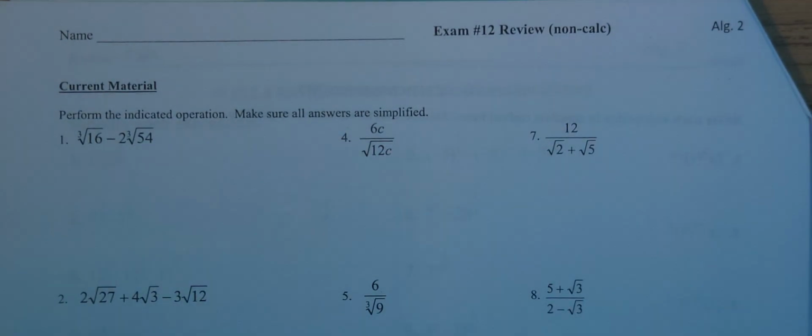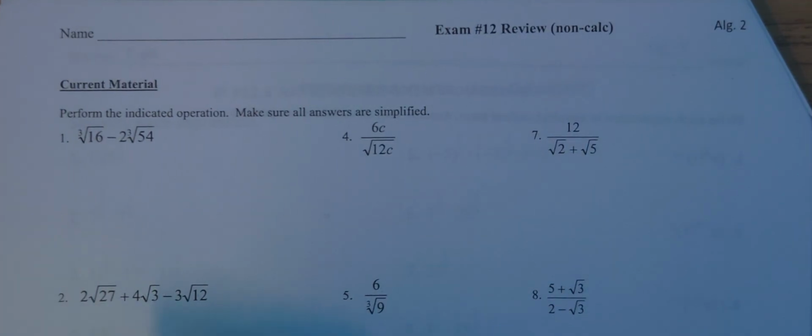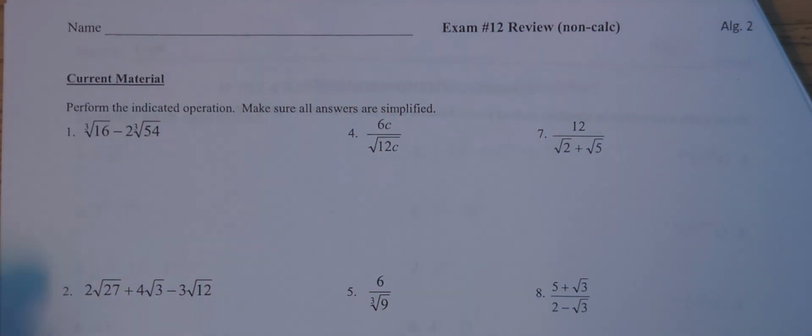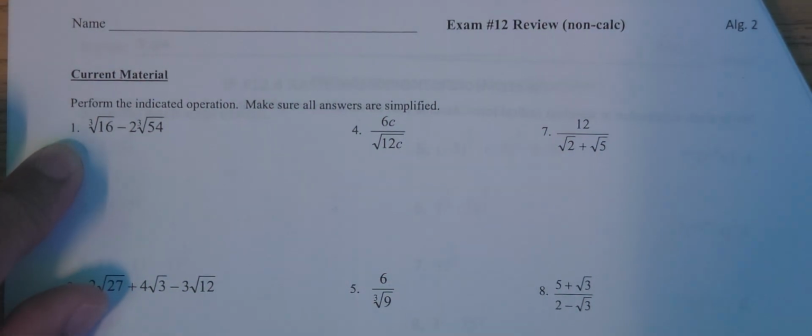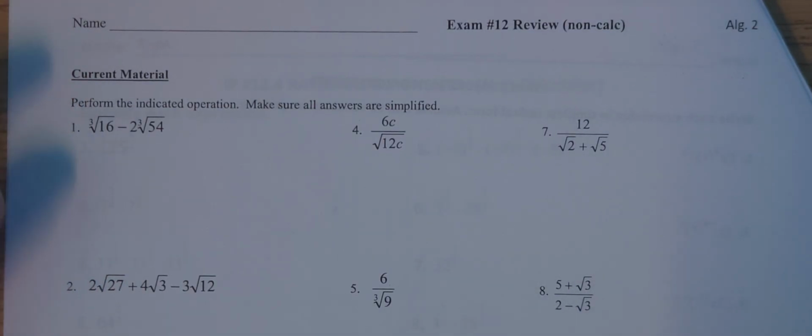Hey everyone, this will be part one of the video that goes over the event problems of the review for exam 12. Okay, so as usual, I'm going to do the events and I'm going to let you guys do the problems. So I'm going to start with number 2.